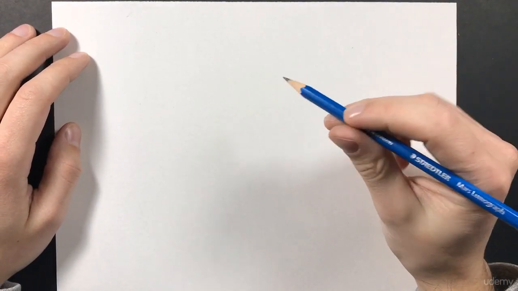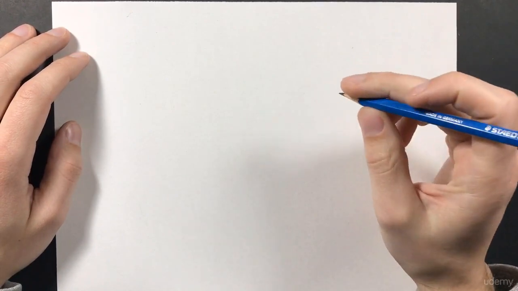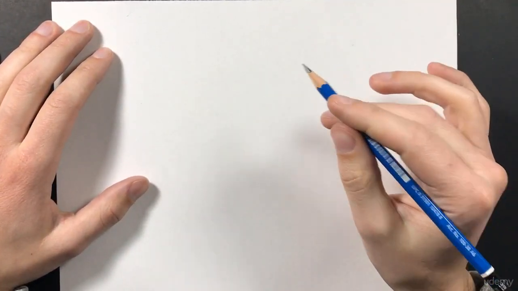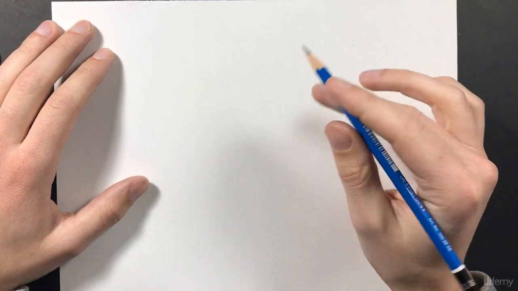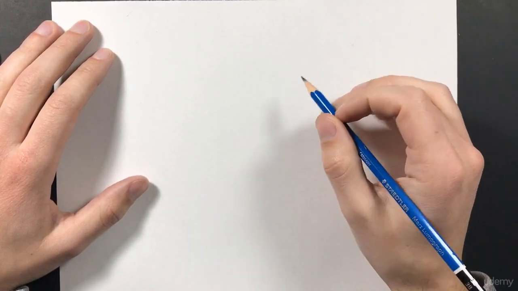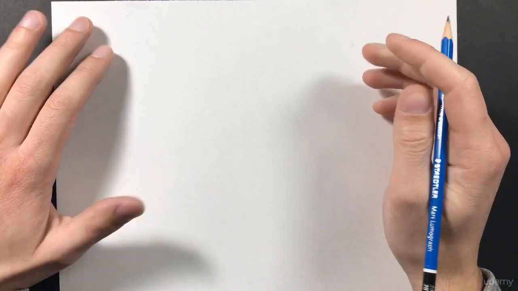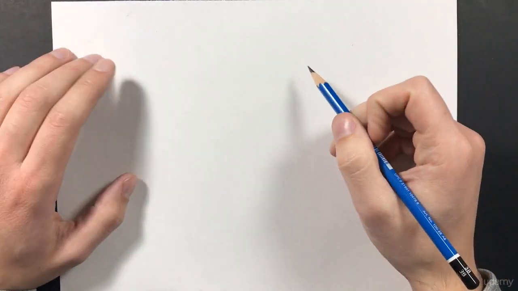In this lecture, we're going to go ahead and talk about lines. Lines are the first fundamental of drawing. It's the most important part that you need to understand next to shape. But you can't create shapes unless you understand how to make lines. So the first thing to understand about lines is there's obviously all different types of lines.